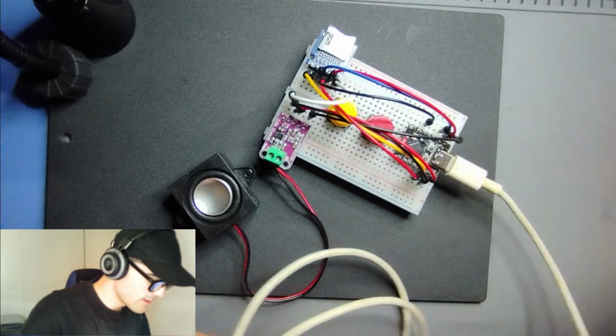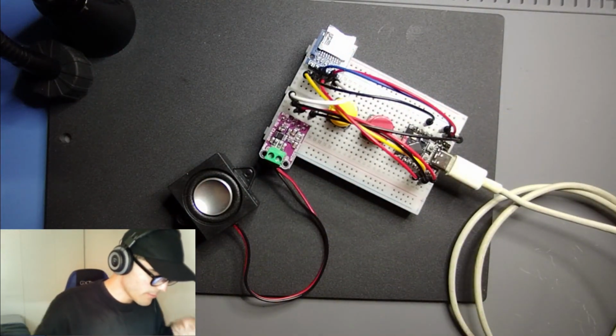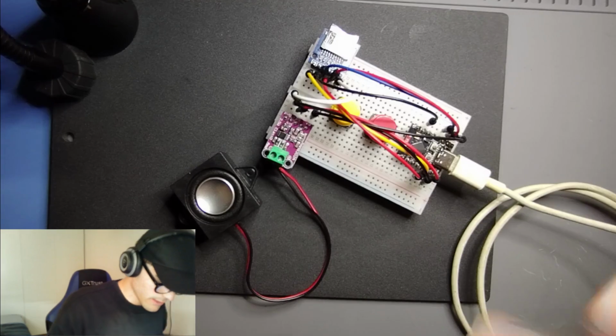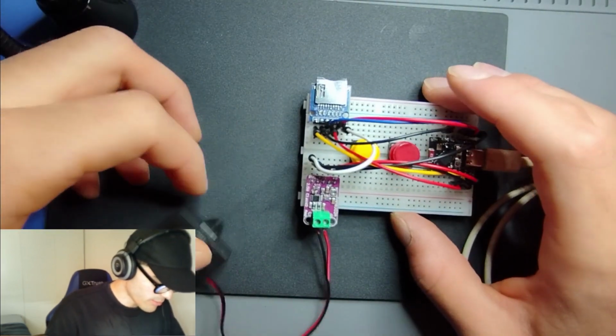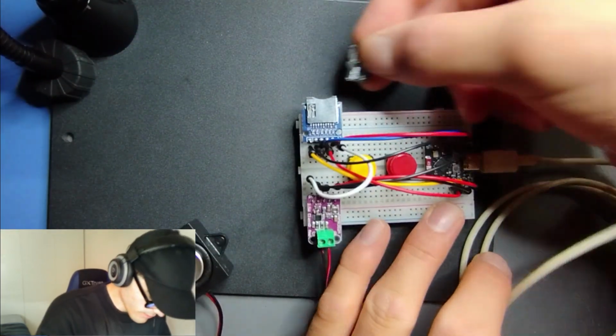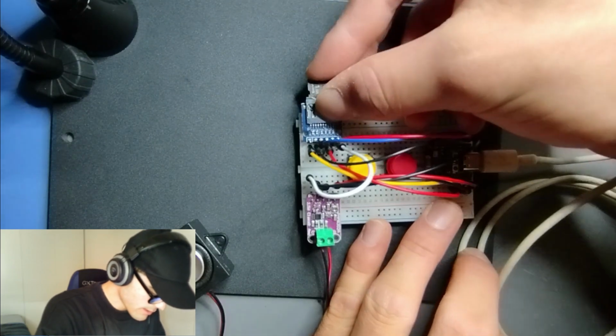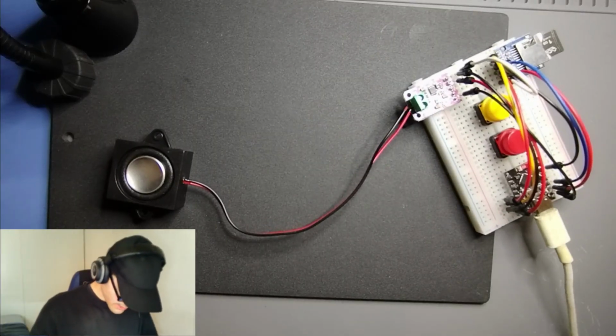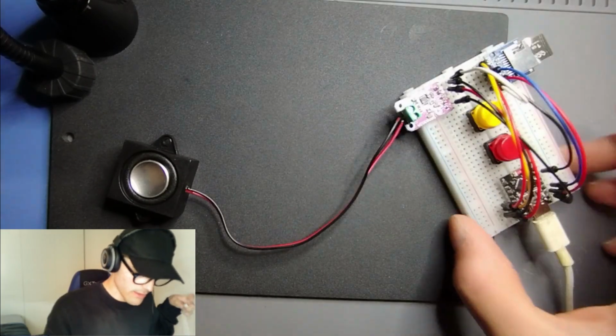So here you can see the circuit. Don't mind the two buttons, they are here from the previous episode. Now we are going to insert the micro SD. Let's boot the ESP32 and everything should work.